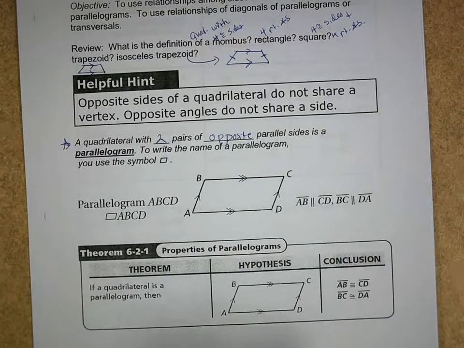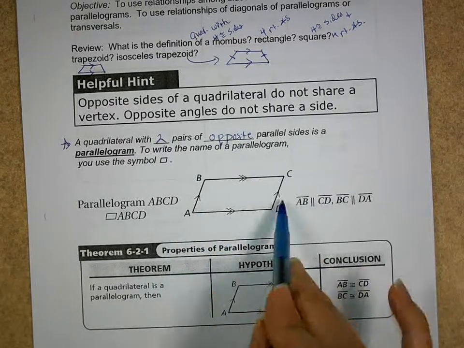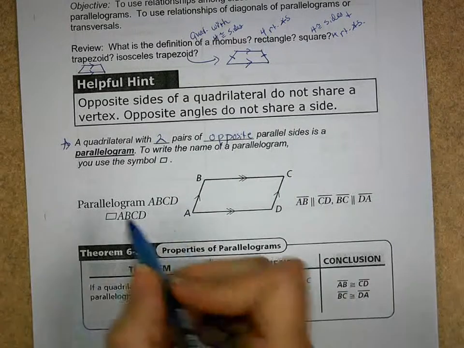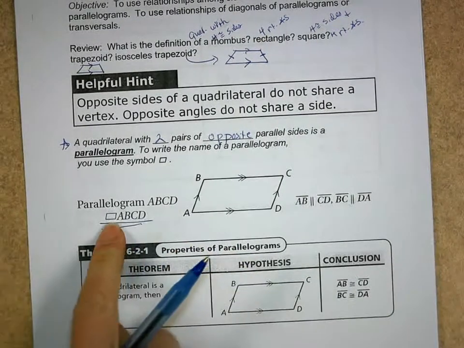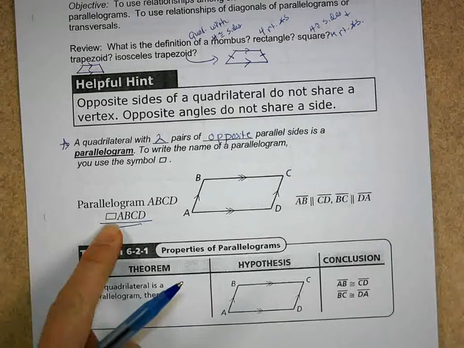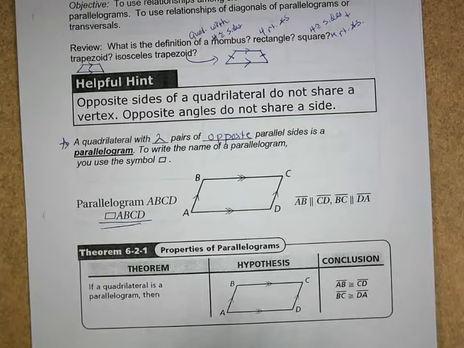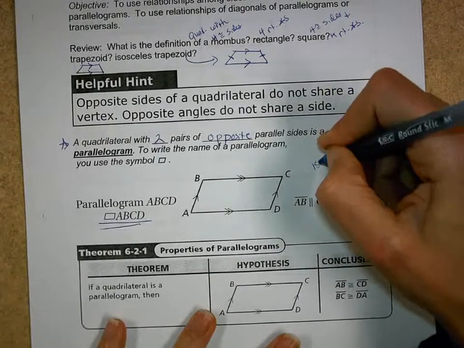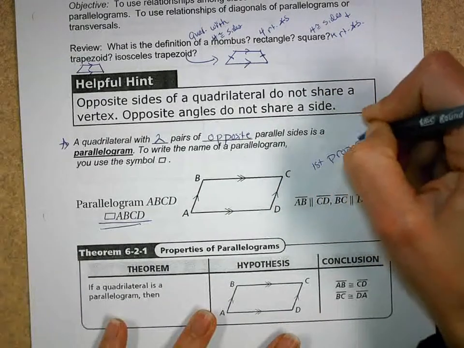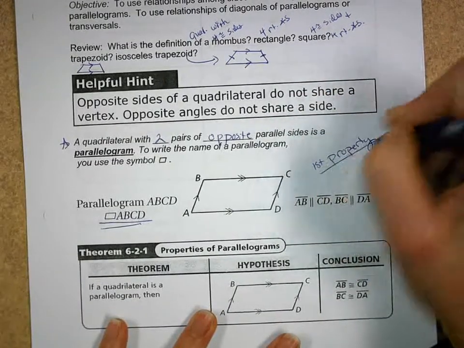So when we talk about parallelograms, please don't forget some little details that would be very helpful for us. One of those things is you should always mark the opposite sides parallel. Always remember we have a symbol for parallelogram. It's going to be the little parallelogram box. Huge thing. So the first property that you really need to know is in the definition. All right, so that's the first thing we need to know.